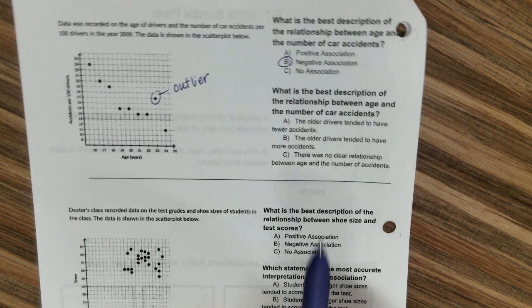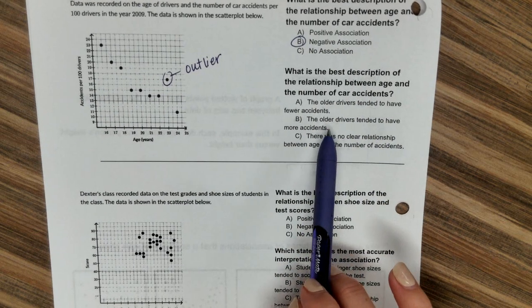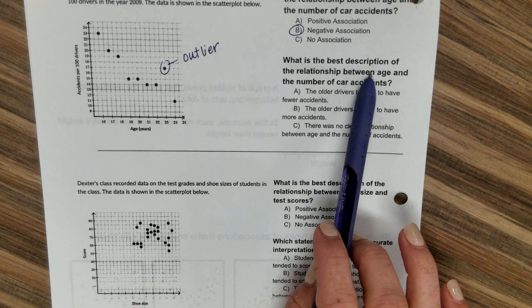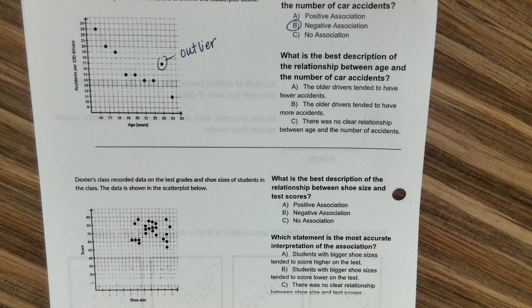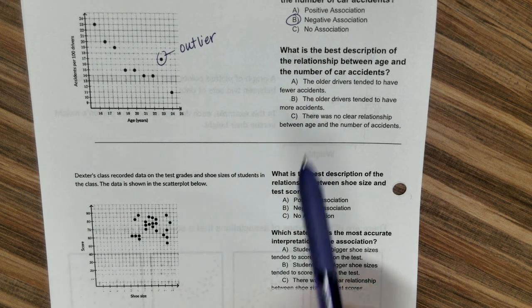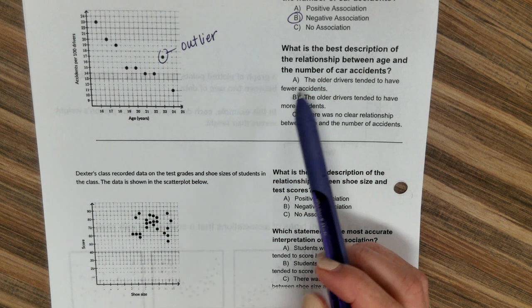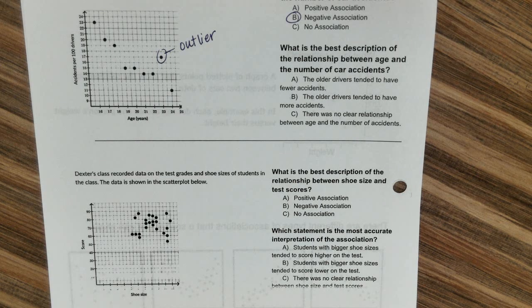Okay? All right, I'm going to give you a second. I'm going to read this to you, and I want you to pick the answer, but I don't want you to say it out loud. It says, what is the best description of the relationship between age and the number of car accidents? A says older drivers tend to have fewer accidents. B says older drivers tend to have more accidents. And C says there's no clear relationship at all. So I want you to pick which answer you think it is.